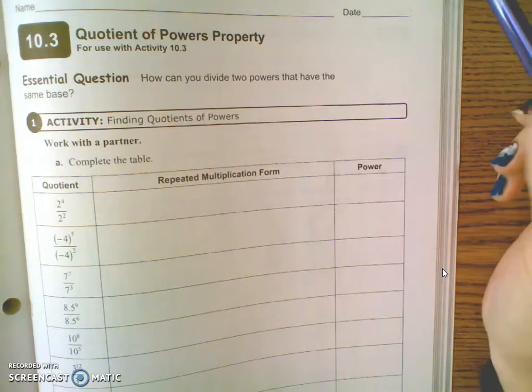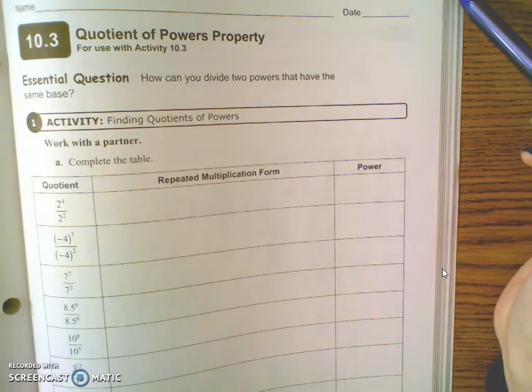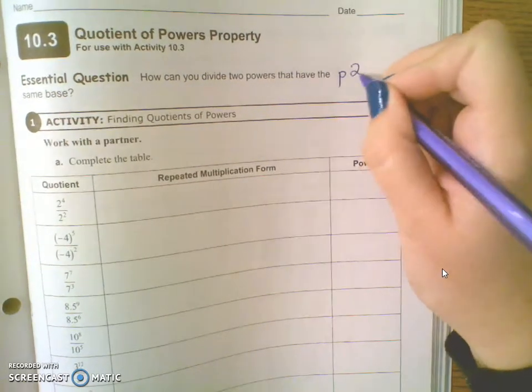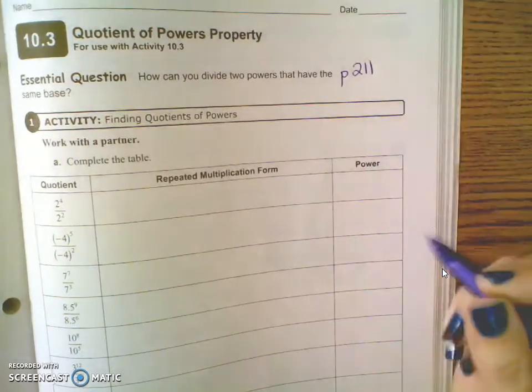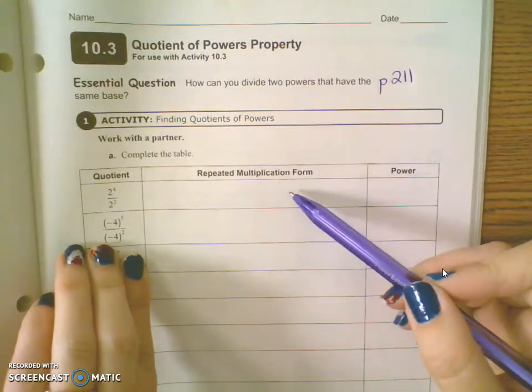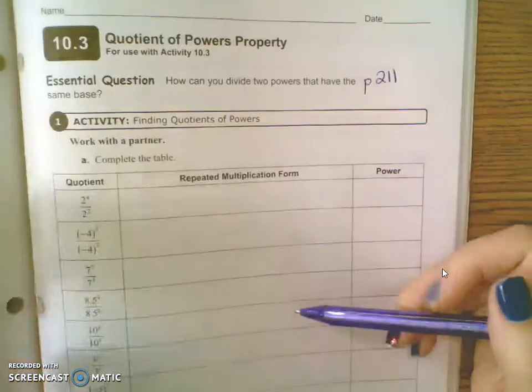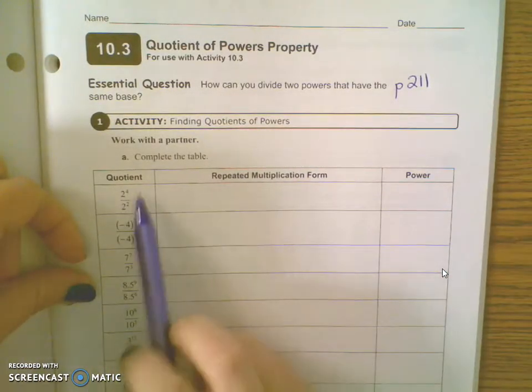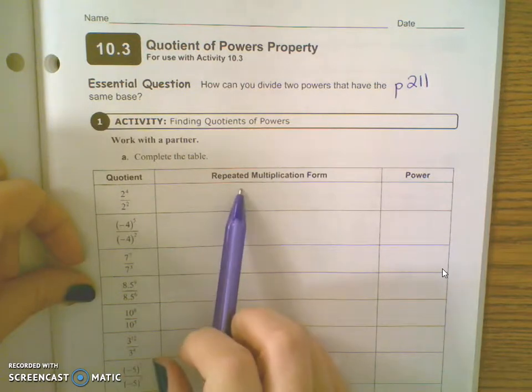You will need your workbook, so if you need to get that, pause it and go get your workbook, please. Once you're there, we're going to be on page 211. So I'm going to do the first one with you, and then I want you to try the next ones on your own. So we're asked to write this out in repeated multiplication form.